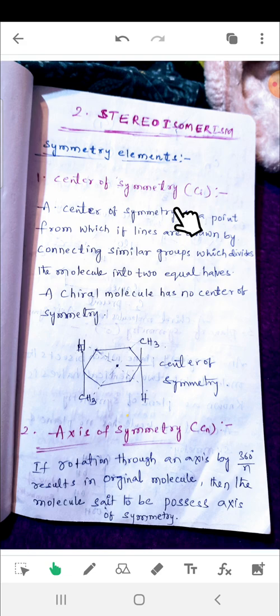Center of symmetry is denoted by Ci. A center of symmetry is a point from which all lines are drawn by connecting similar groups, which divide the molecule into two equal halves.